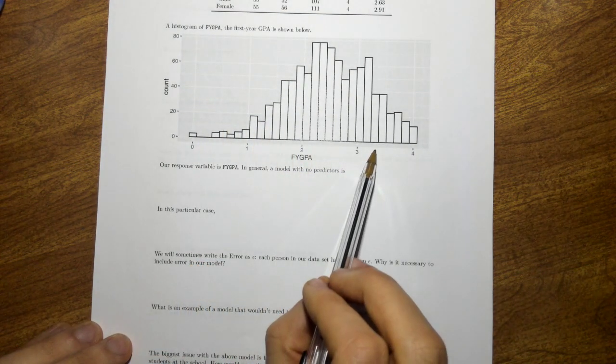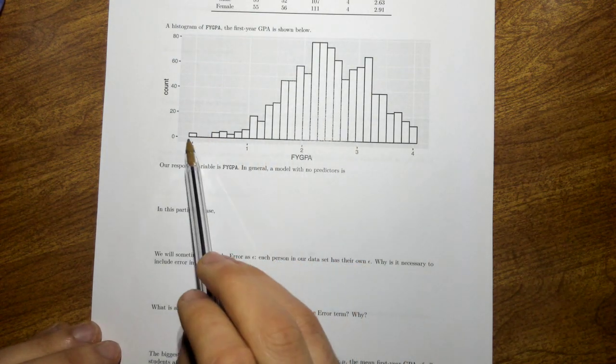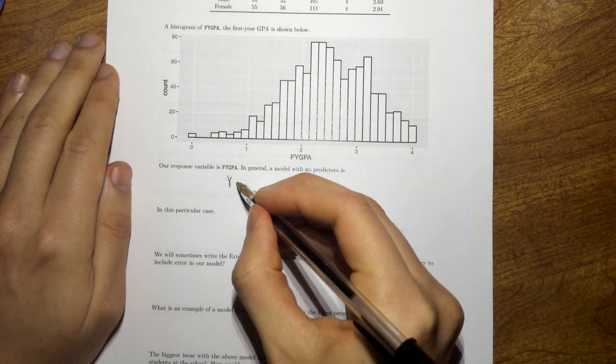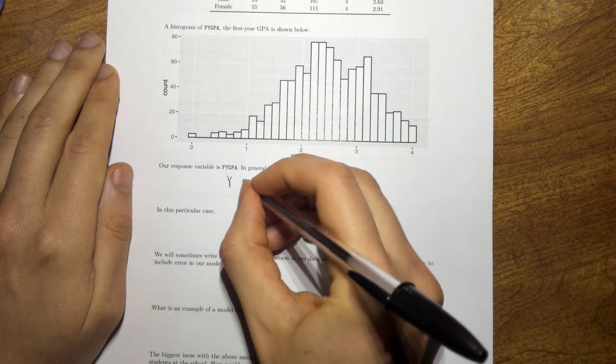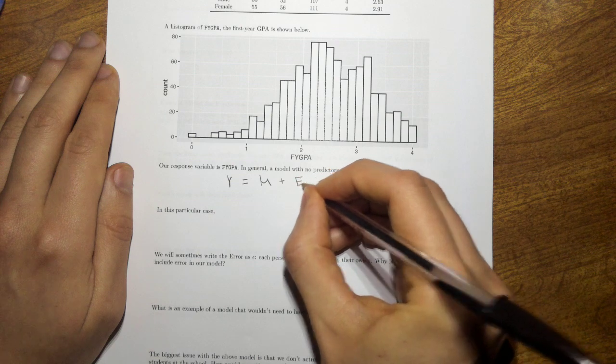The next couple pages just show a brief preview of the data set, as well as a histogram. Remember, if we were just looking at a single quantitative variable, which we are here, one graph that we could make is a histogram. The other was a box plot. In this case, our variable of interest is first year GPA. We're going to think about writing out this model with no predictors as some sort of response variable. We're going to call that y, and we're going to let that be equal to some mean plus some error.